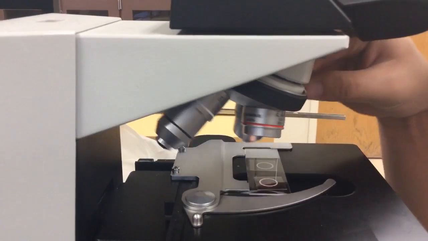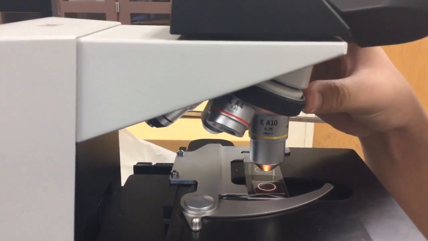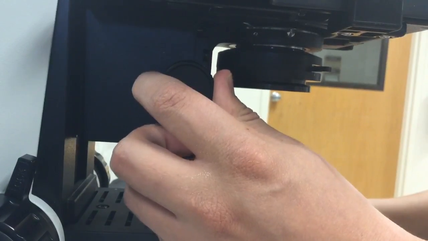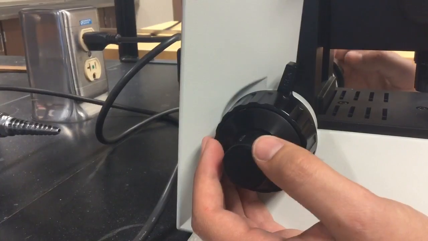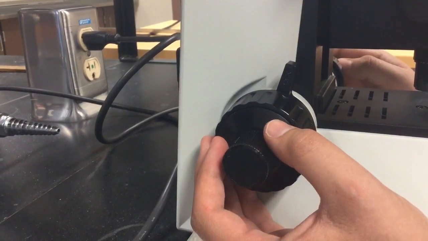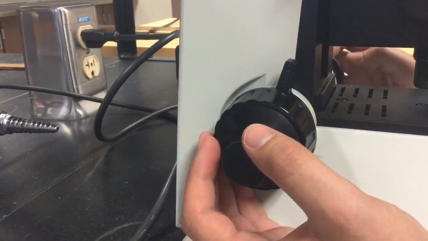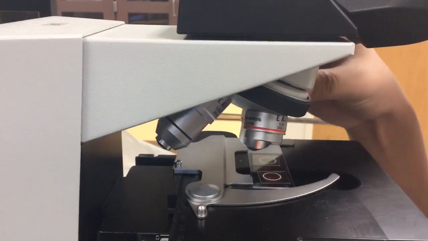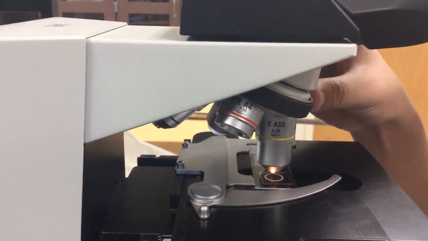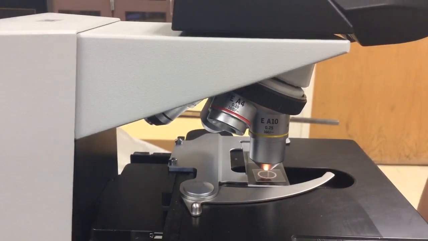Once you're done, switch to the next objective you want to observe with. Adjust the light intensity as desired using the condenser. And readjust your focus with only the fine focus knobs. Now you can examine your specimen again. Repeat this procedure as you switch to each successive objective lens.